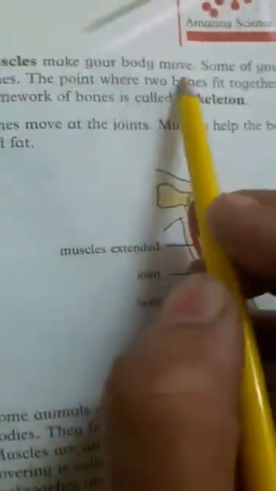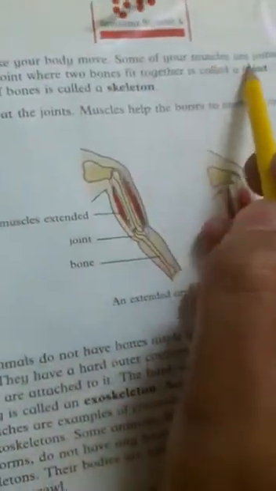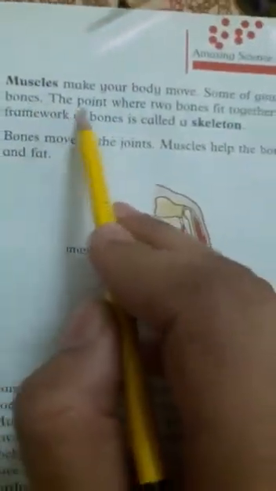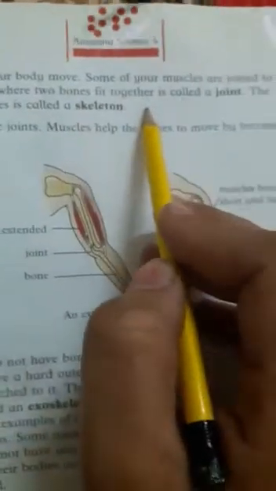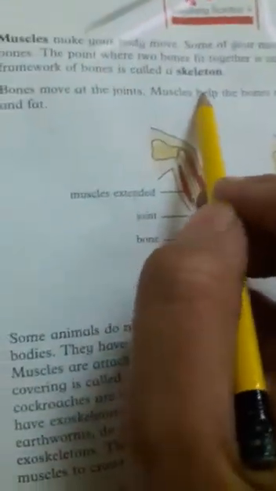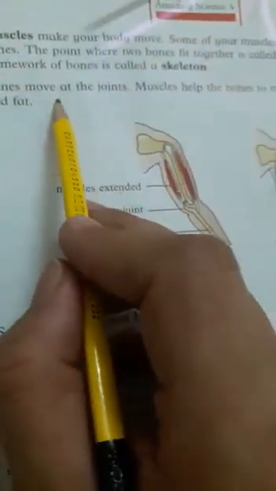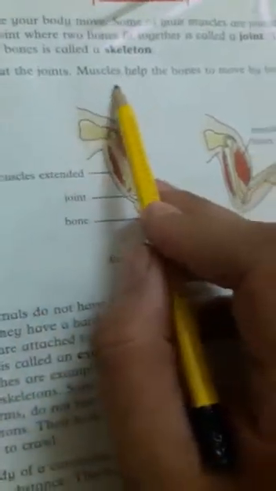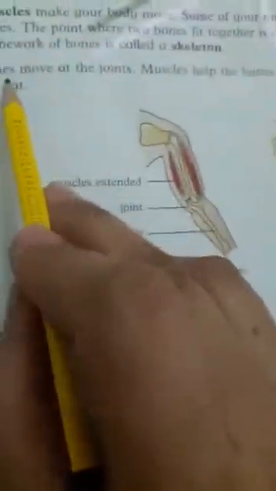Muscles make your body move. Some of your muscles are joined to the bones. The point where two bones fit together is called a joint. The framework of bones is called a skeleton. Bones move at the joints. Muscles help the bones to move by becoming short and fat.